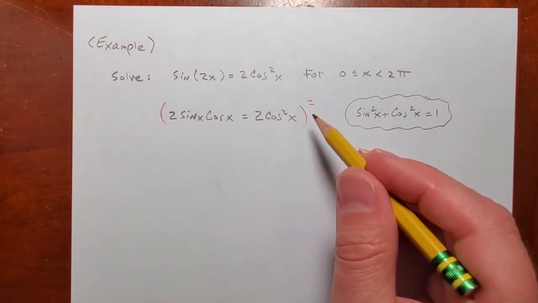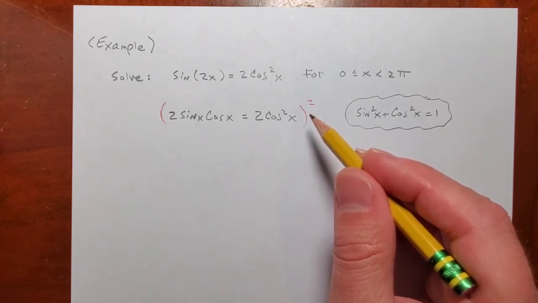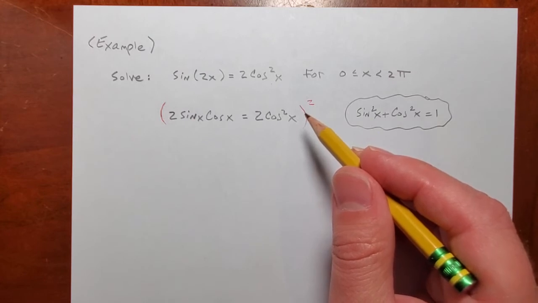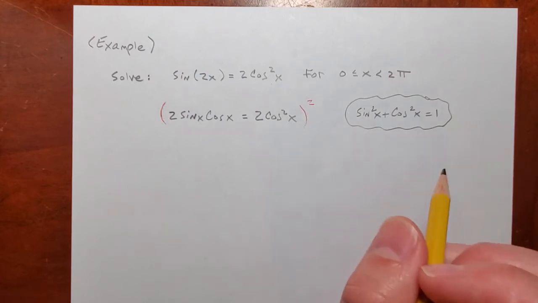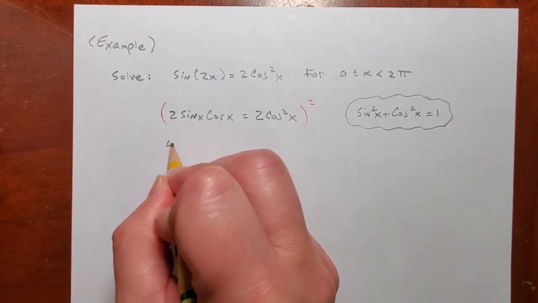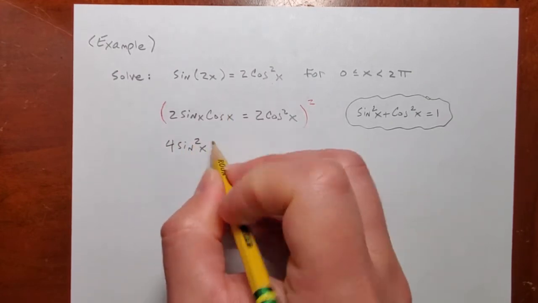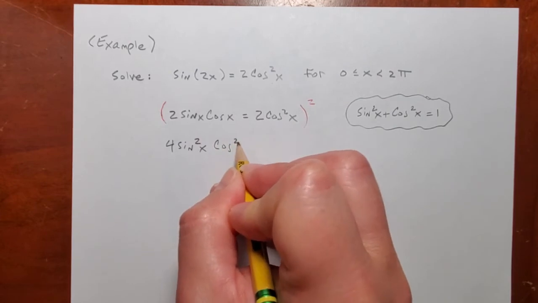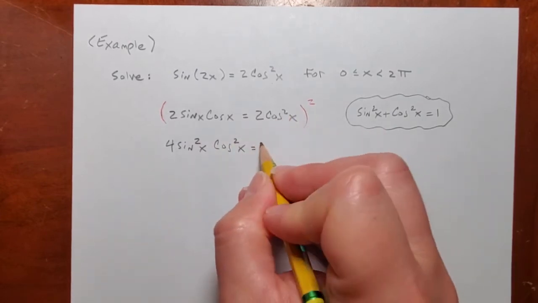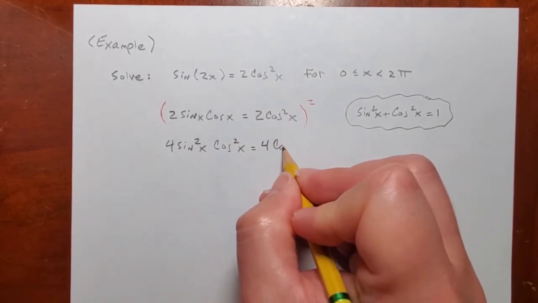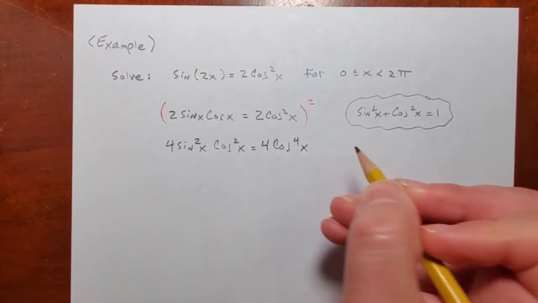But like I said, you learn through exposure. You see how people solve problems, and then you solve similar problems the same way. So I square the left: 4 sine squared x cosine squared x. Okay. Over here, 4, and then cosine to the 4th power x.